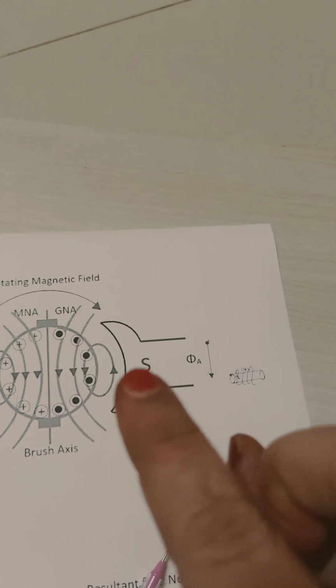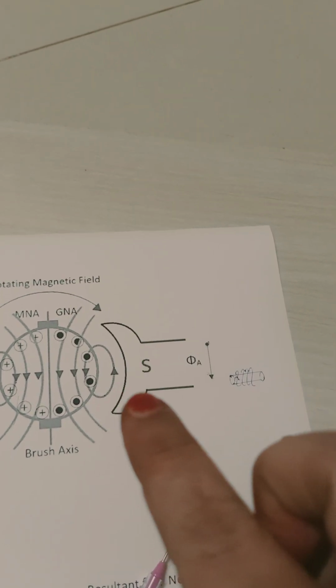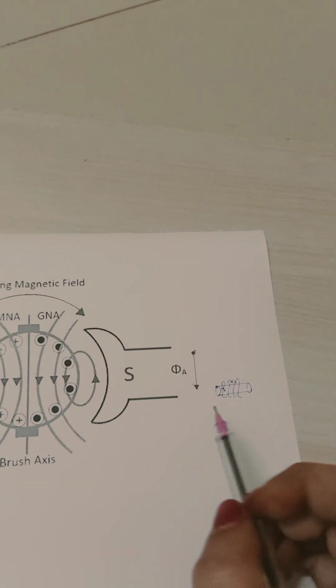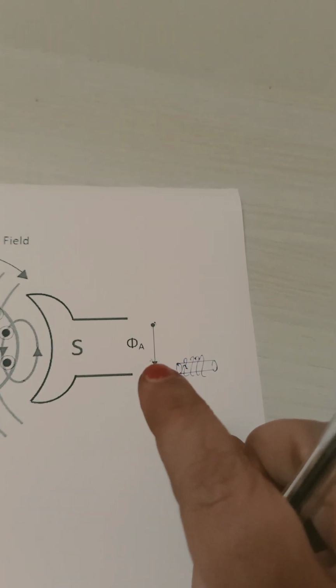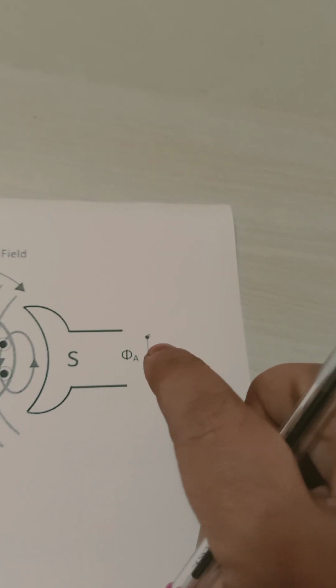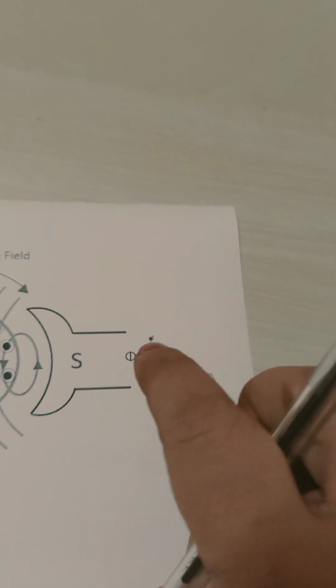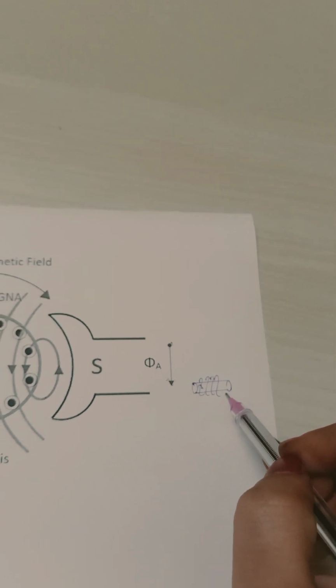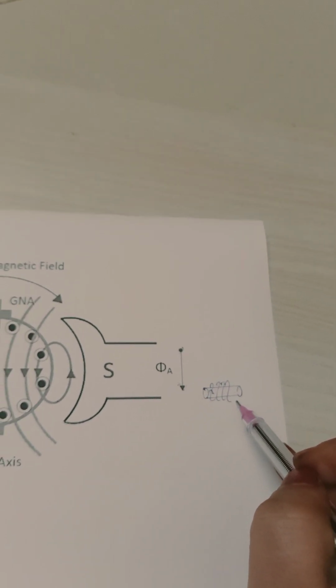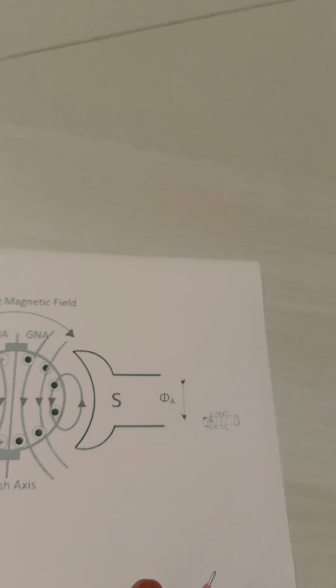The direction of flux is given by the corkscrew rule. Consider this as the conductor. When we move the screw from left to right, that is how the direction of flux distribution will be given.